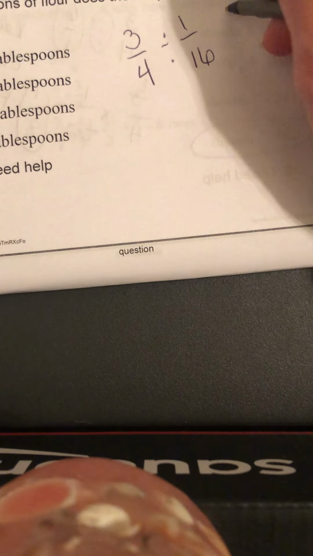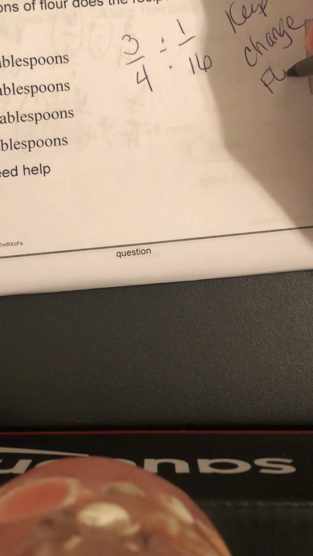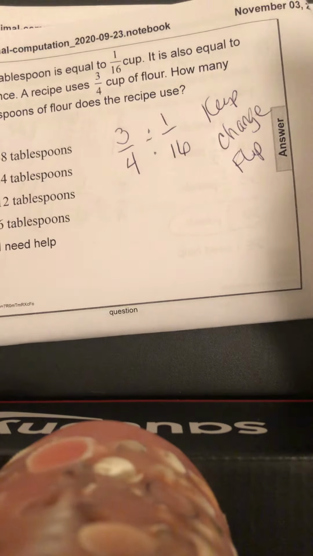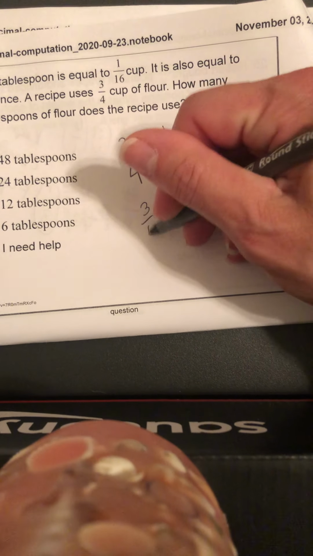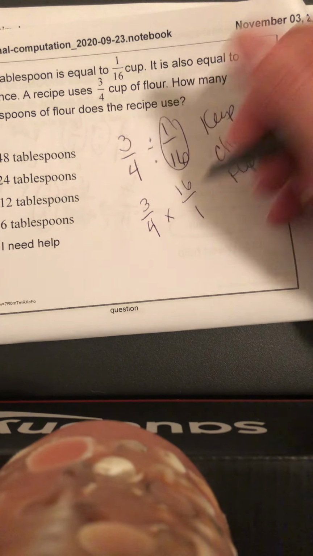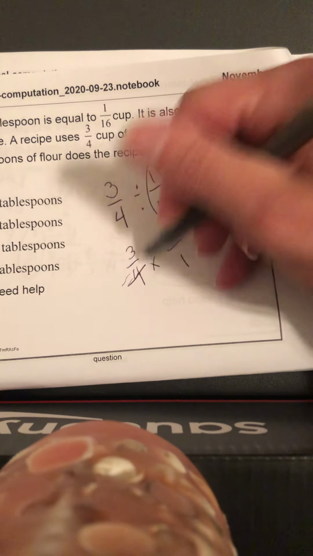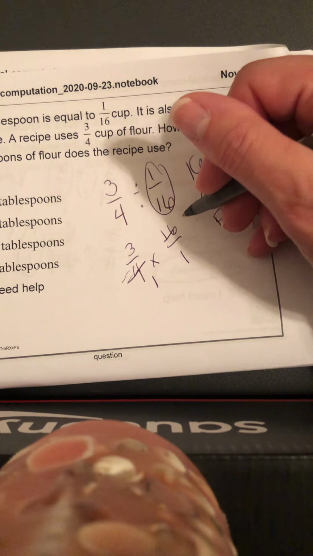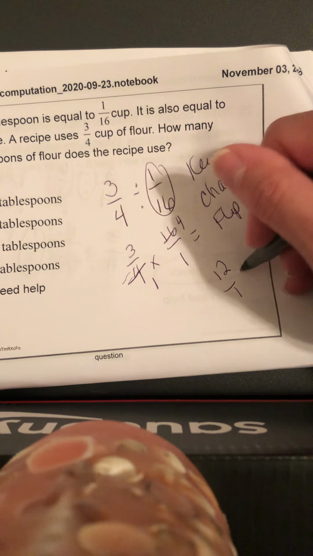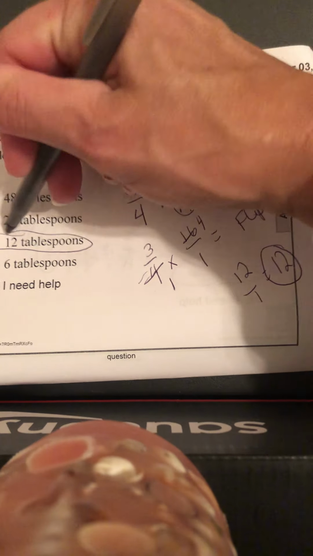Now let's do keep, change, flip. Keep, change, flip. And I'm just going to go like this so you guys can see that a little better. Okay, so keep 3/4, change the division to multiplying, flip the second fraction. I do see some nice cross canceling here with the 16 and the 4. I can factor out that 4. 1 times 4 is 4, and 4 times 4 is 16. Multiply across and you get 12 over 1, which is the same as 12. So we would get 12 tablespoons.